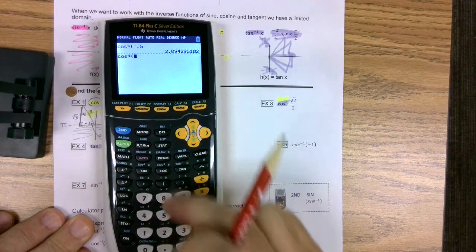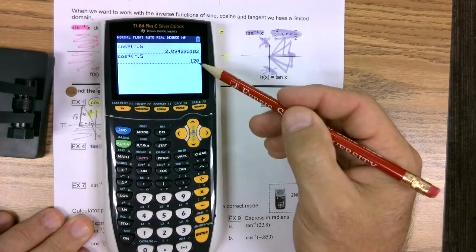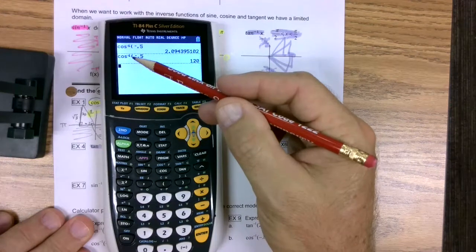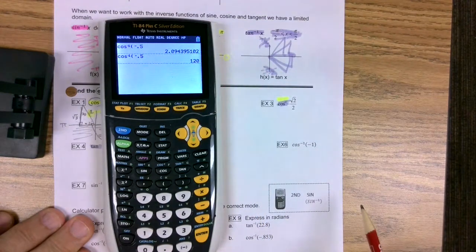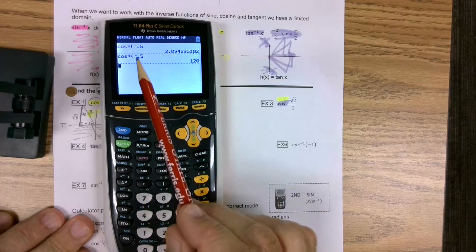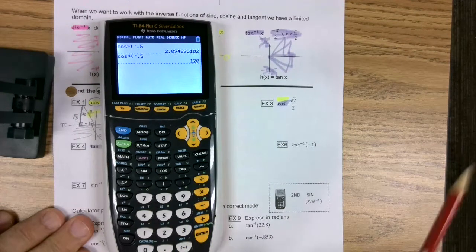Second cosine negative 0.5, enter, and there it is, 120 degrees. You see, it's finding you the spinner value when you're doing these problems. That's the new kind of tricky part. Also, I demonstrated you've got to have your calculator in the right mode. I also hopefully demonstrated that when you put a negative in here, don't use the minus sign. Use the negative. It will make a difference on a lot of your calculators.